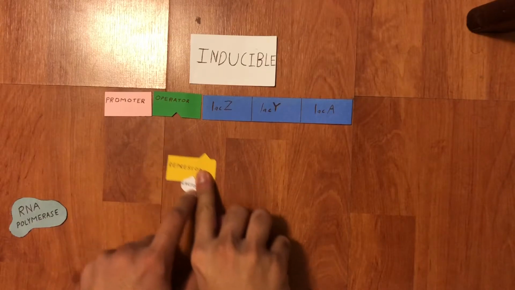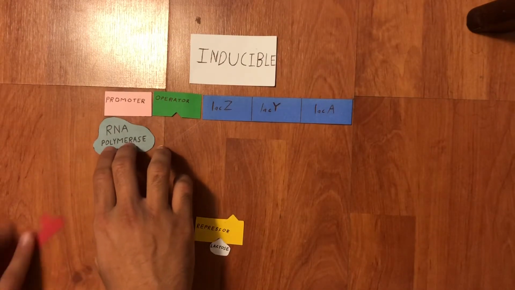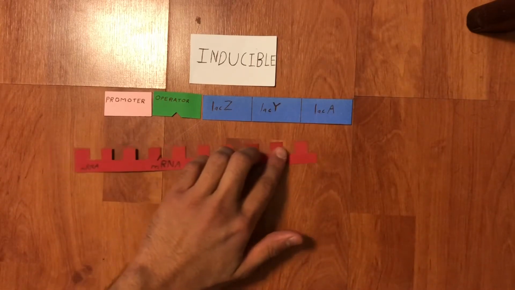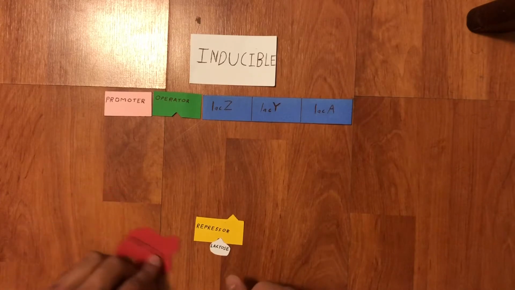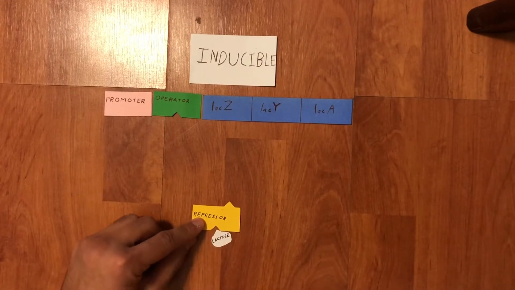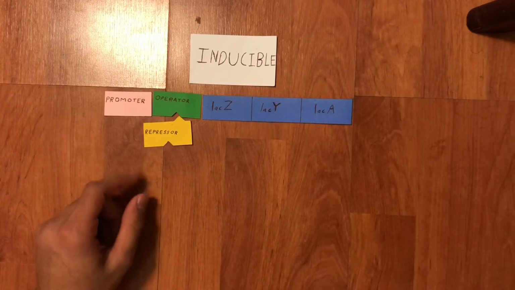In an inducible operon, the presence of an inducer, in this case lactose, will change the shape of the repressor. This will remove the repressor and allow the RNA polymerase to attach and start transcription. The mRNA will code for proteins, which will come back and remove these inducers. The repressor will then change shape again, attach to the operator, and shut down the operon once again.